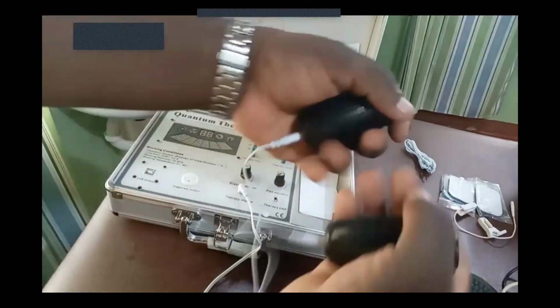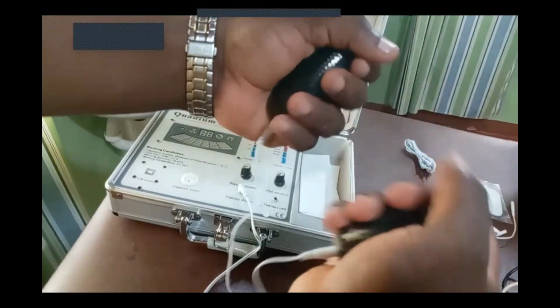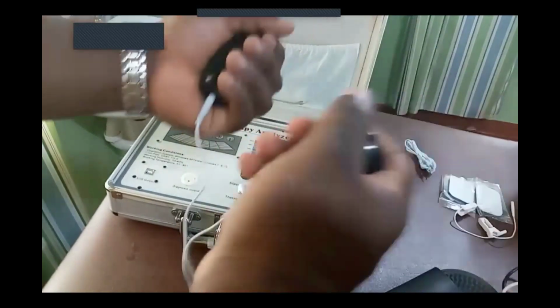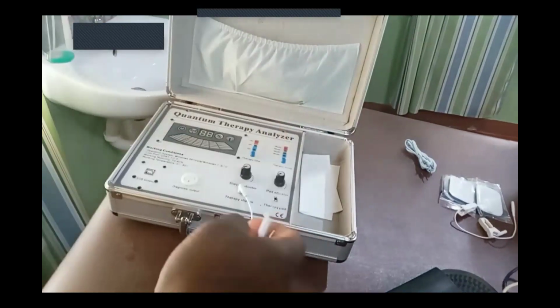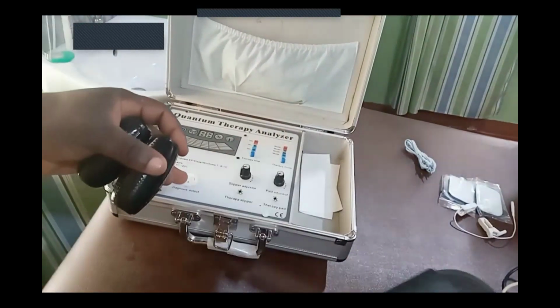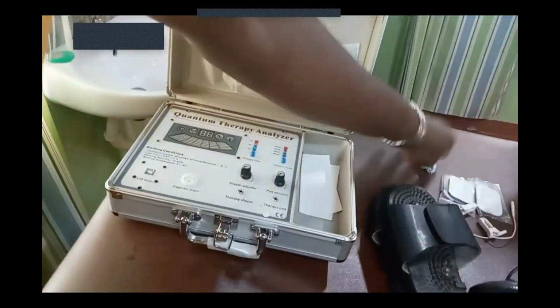You can use this to offer reflexology therapy to the hands. So you can do both hands and both feet, all right? So that's the reflexology therapy component of this particular machine. Let's put that away, but it doesn't stop there.